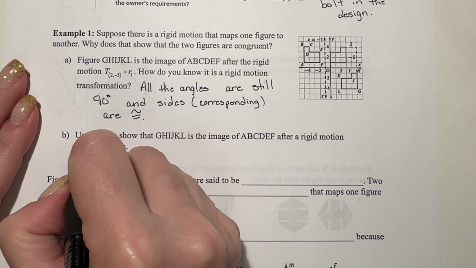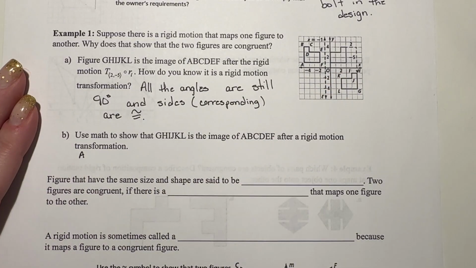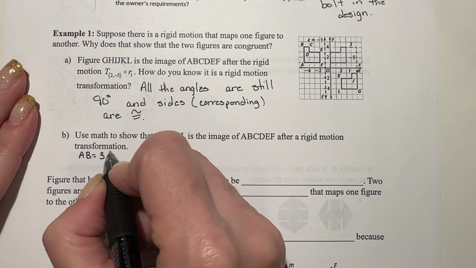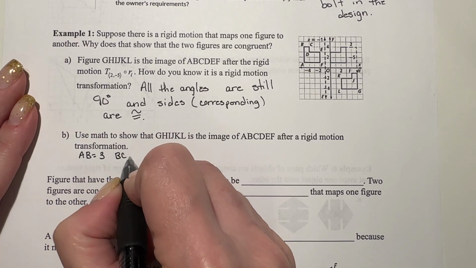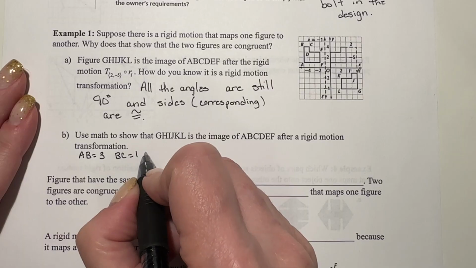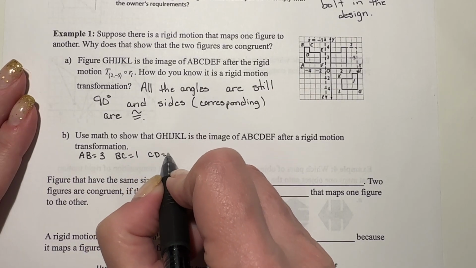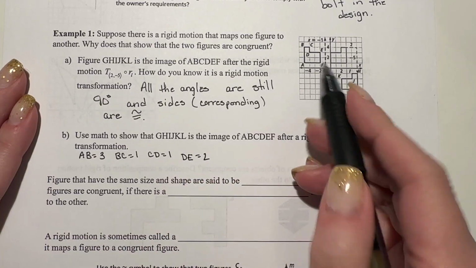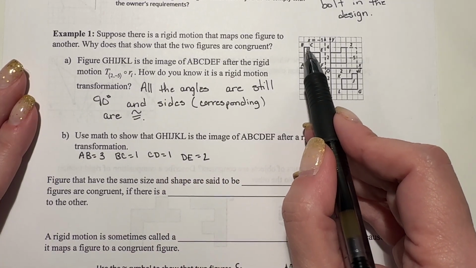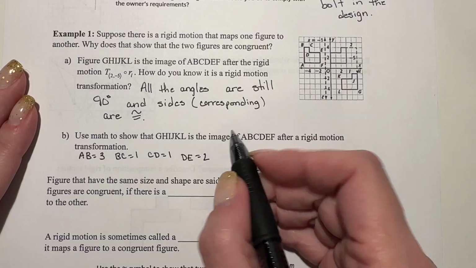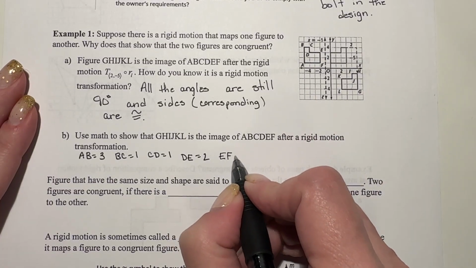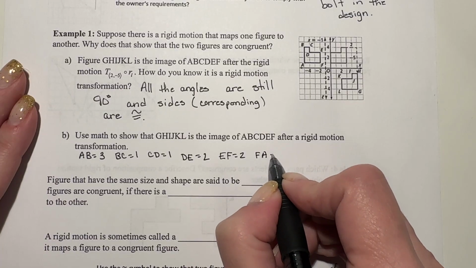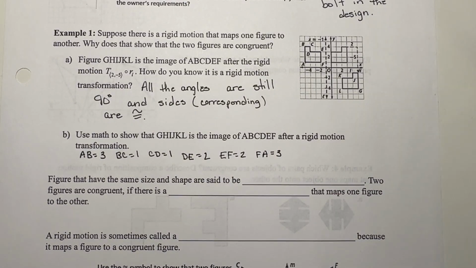So first thing I'm going to do is I'm going to look at this figure and figure out how long all the sides are. So AB is, of course, 3, and BC is, of course, 1, and CD is, of course, 1, and DE is, of course, 2. By the way, if I've lost you, 3, 1, 1, 2. Then I go to EF, that's equal to 2. And then finally, FA, that's equal to 3. All right, so that's all the original.